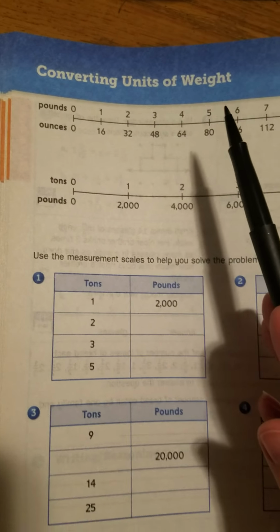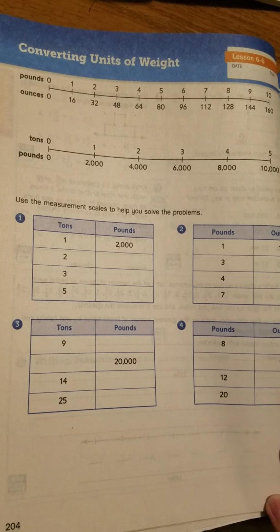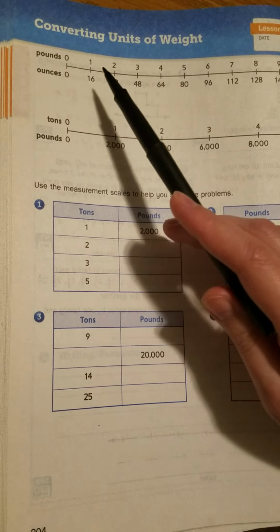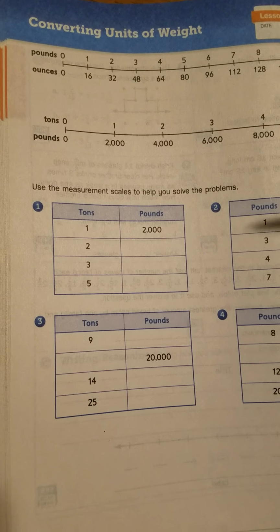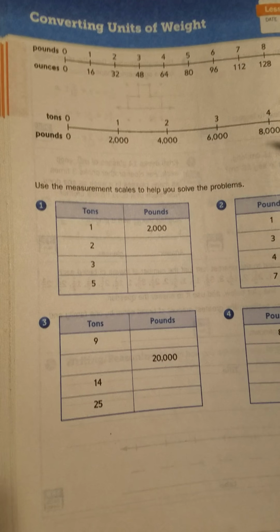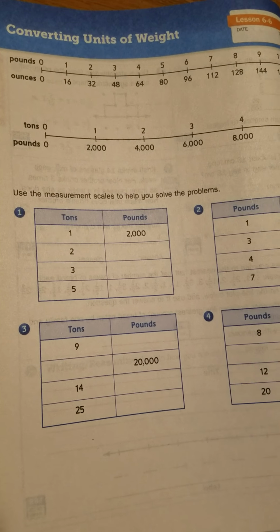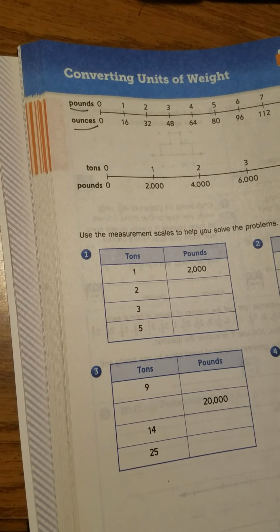All right, so today we are working on converting units of weight. We've worked on a couple different measurements, and today we're looking at weight. Just like in our other units, we have our little line charts up here to help us figure out the best way, and it gives us a little visual of some of the units. So we're looking at pounds and ounces today.